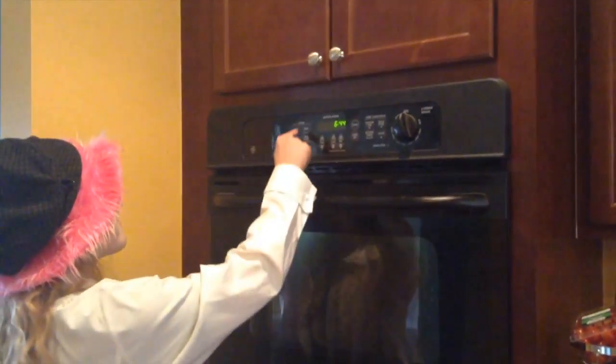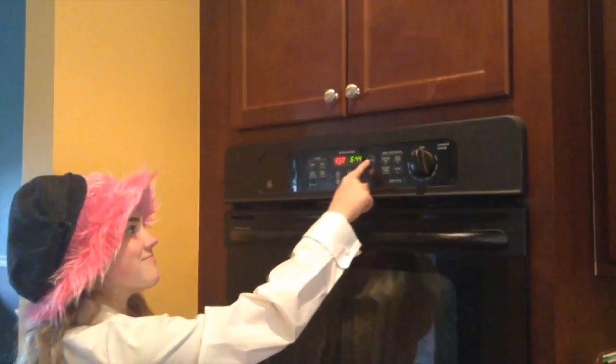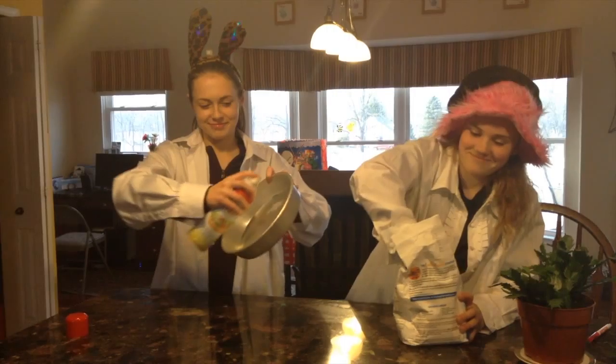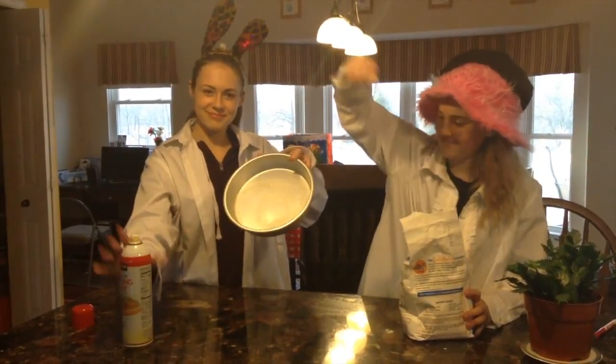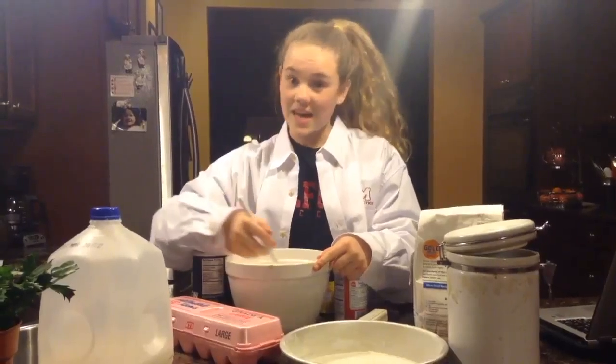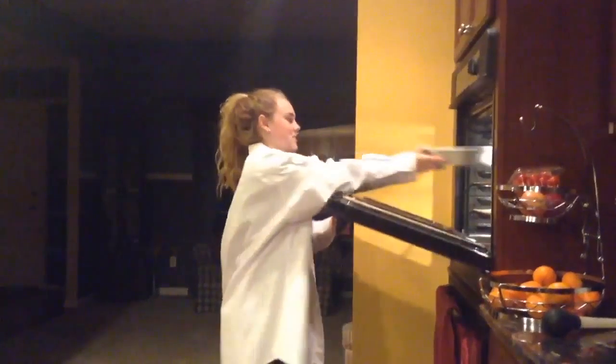First, we preheat the oven to 350 degrees. Next, we grease and flour the pan. Then you mix all the ingredients. Then put the pan in the oven.